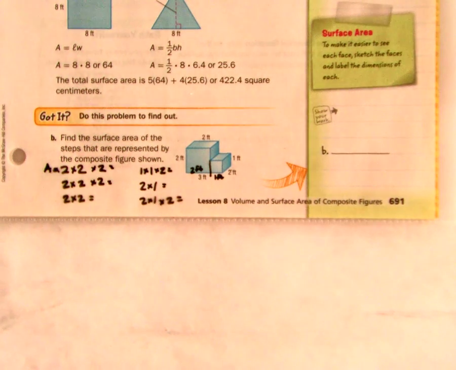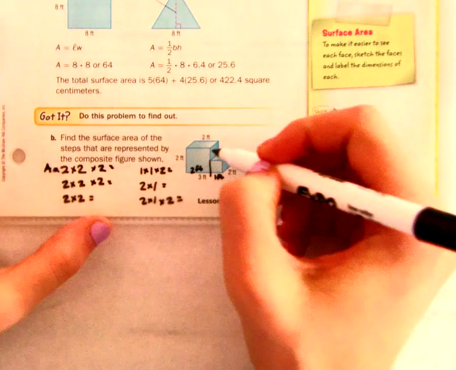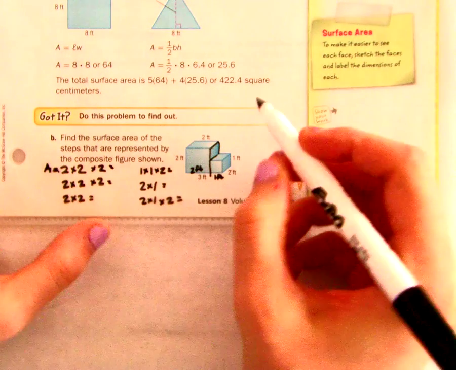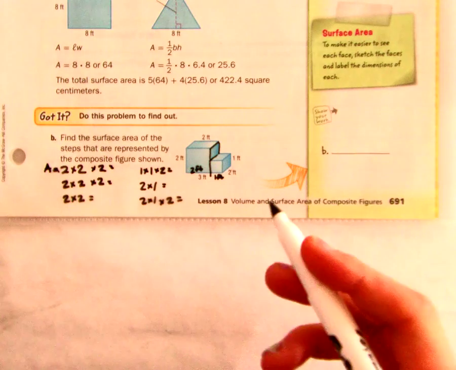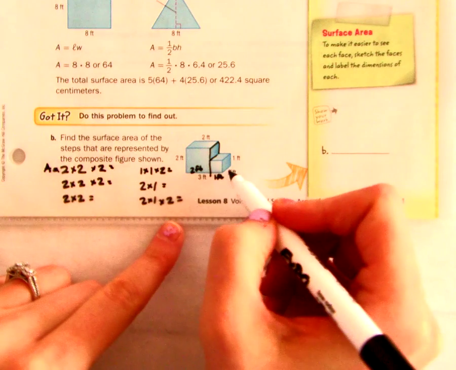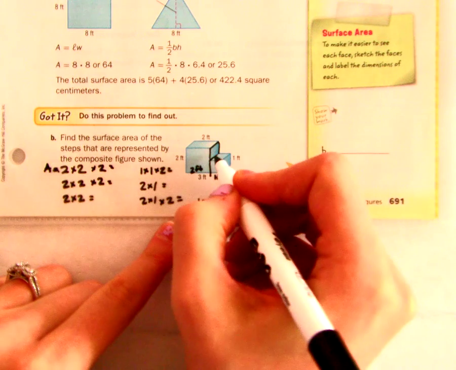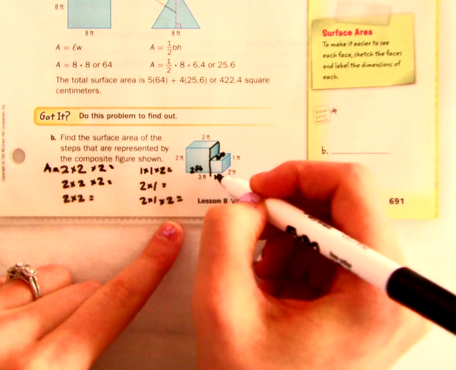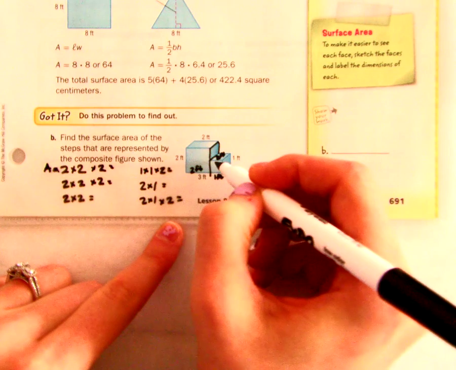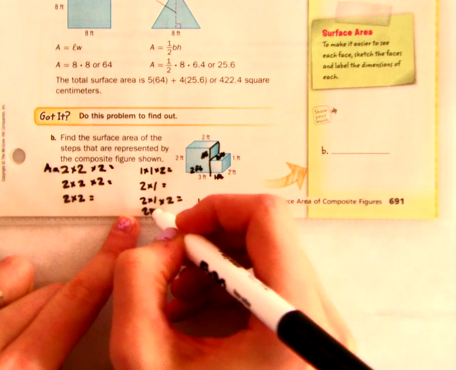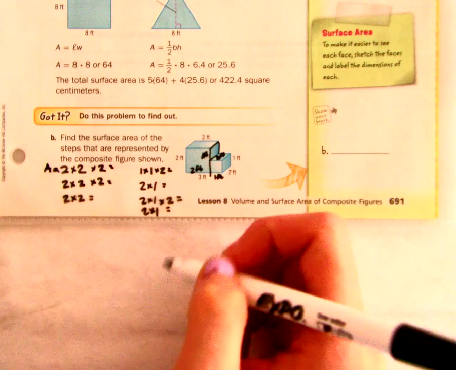Okay? Now I think I found all the faces except for this face right here. We do have to include this face in. Okay? So we could use our parallel edges to figure out what our lengths and widths are. Well, if this is 2, this side's 2, so this side's 2 feet. Okay? If this was 1 foot, this is 1 foot, so this would be 1 foot. So we have another 2 by 1. Okay, and then we're going to go ahead and multiply all these together.